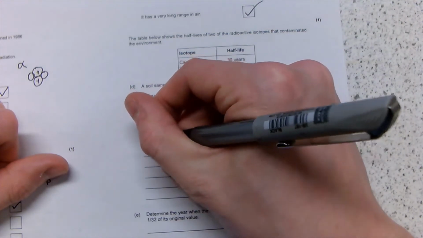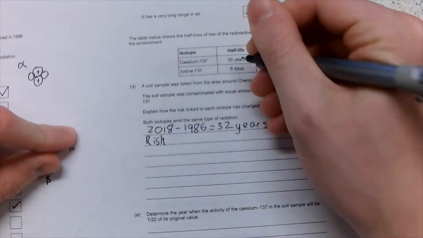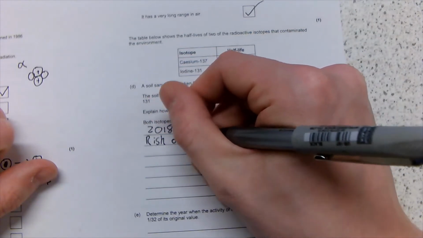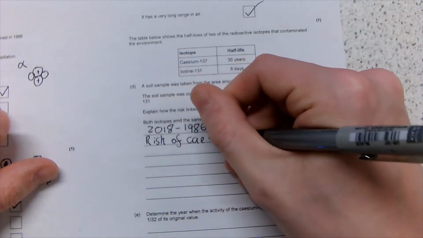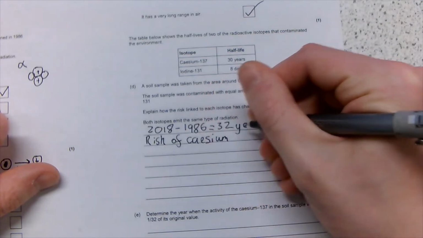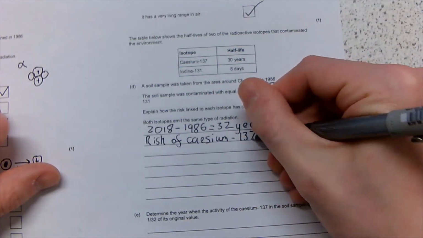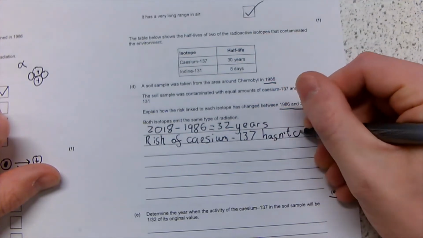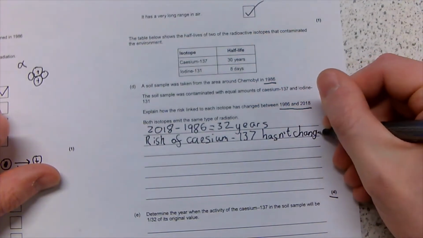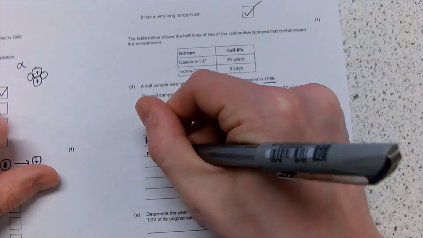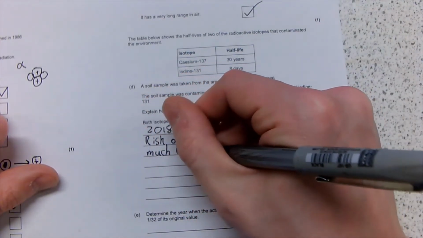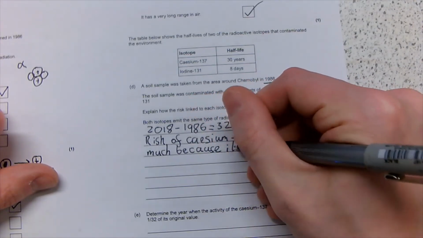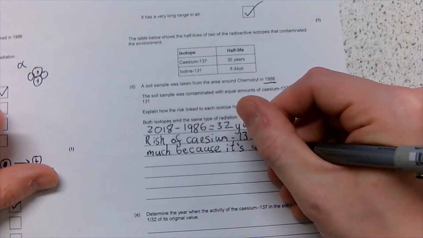The risk I'm going to talk about with cesium-137 first, because that's first on my list. The risk of cesium-137 hasn't changed much. The reason why is because it's only gone through one half-life, so the activity has only just halved.